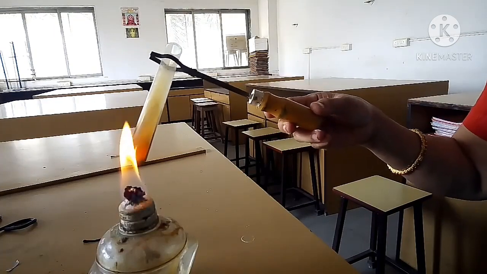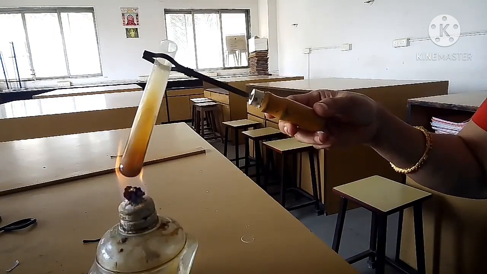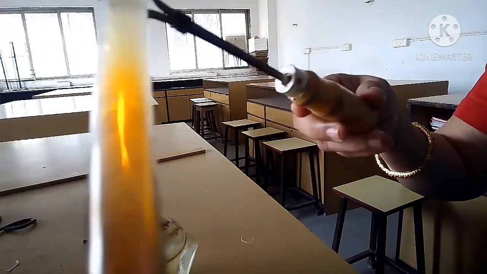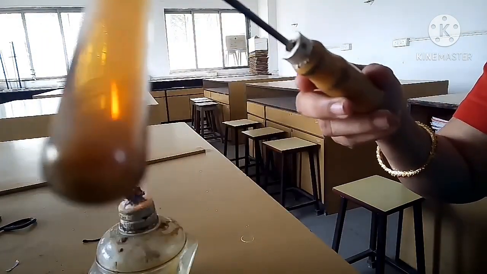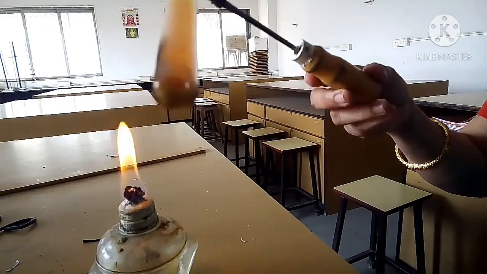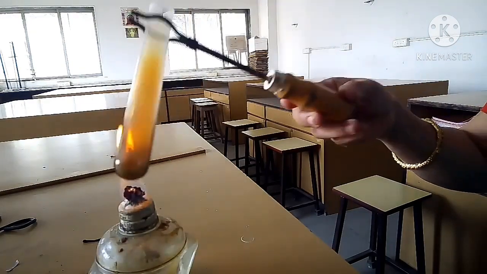Now slowly you can see reddish brown colored gas coming out of the test tube. You can see reddish brown colored gas coming out of the test tube.